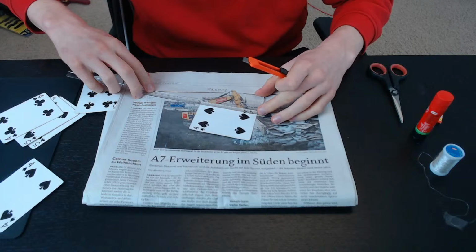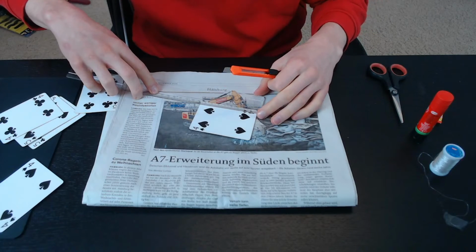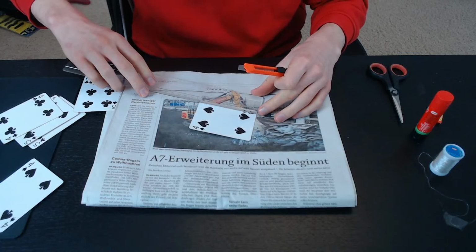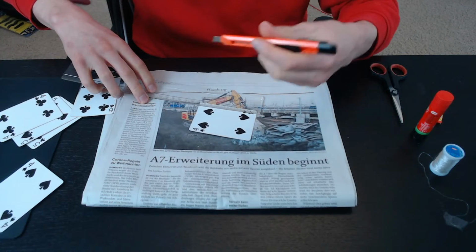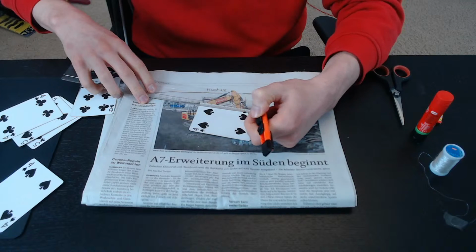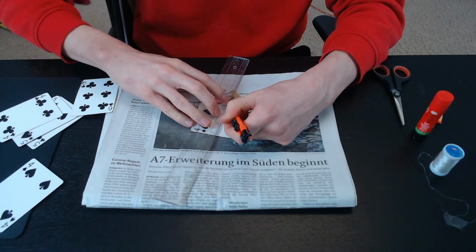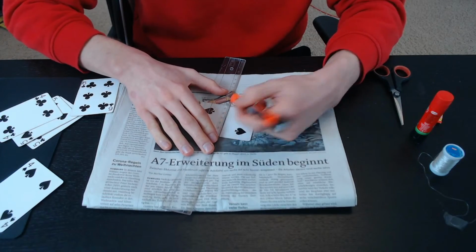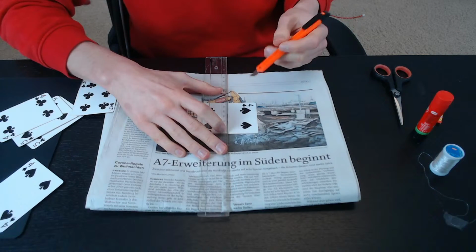A card has the length of 8.7 centimeters for everyone who didn't know. So let's look around halfway, which would be 4.3, I guess. Yeah, 4.35 centimeters, which is around here. And let's try to cut this around halfway.